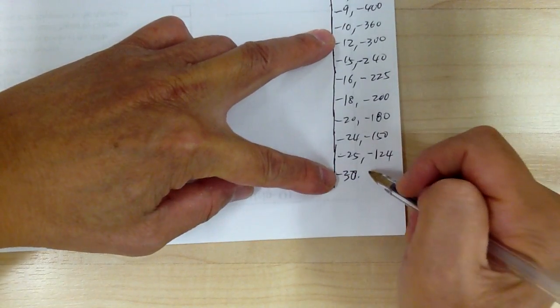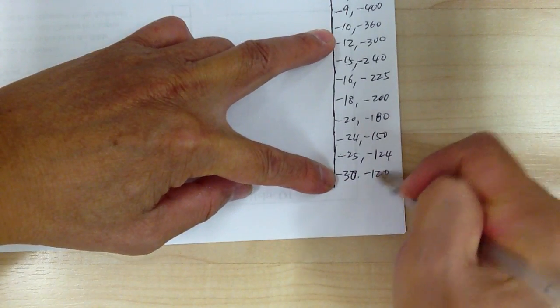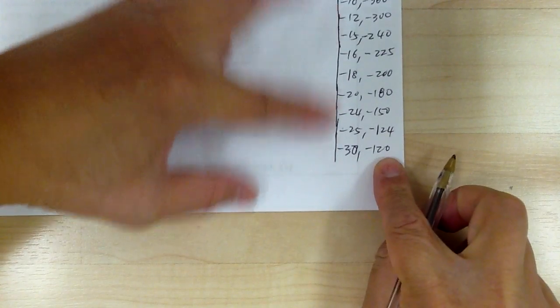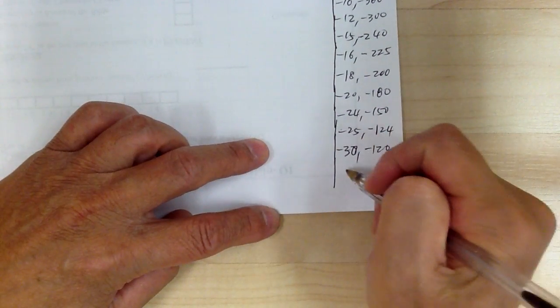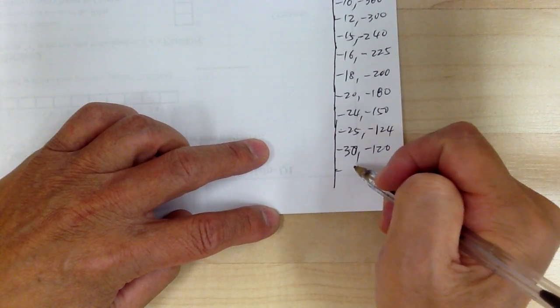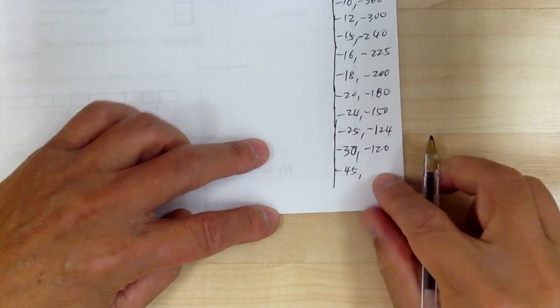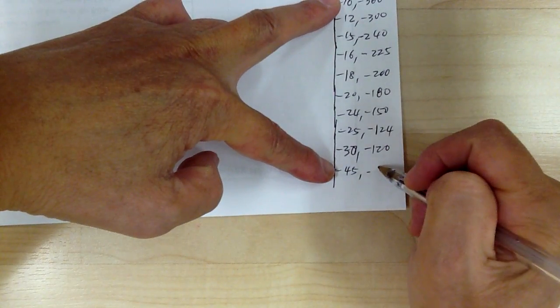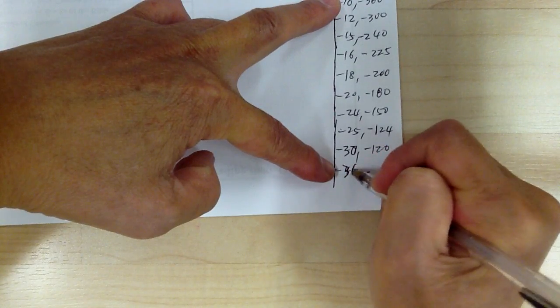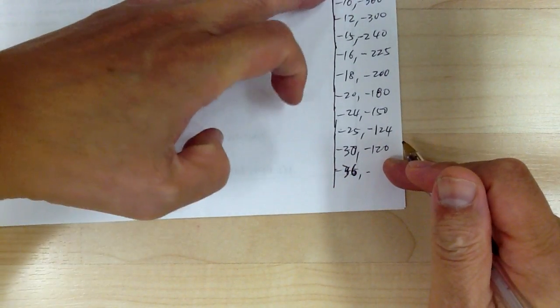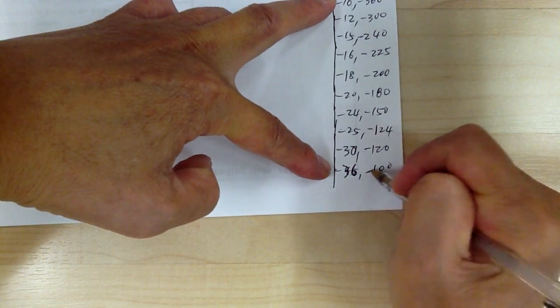Try negative 30. So we're at 150. We're getting pretty close. And you keep going. Let's go down to negative 45. It's 36. Okay, try 36. 36, negative 100. There you go.